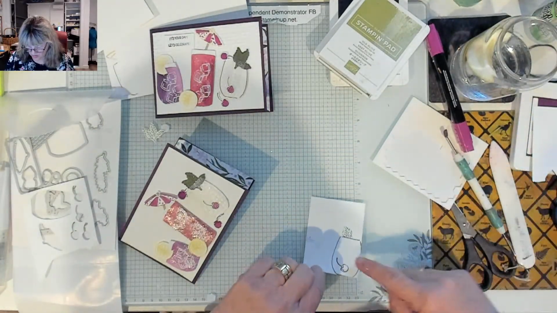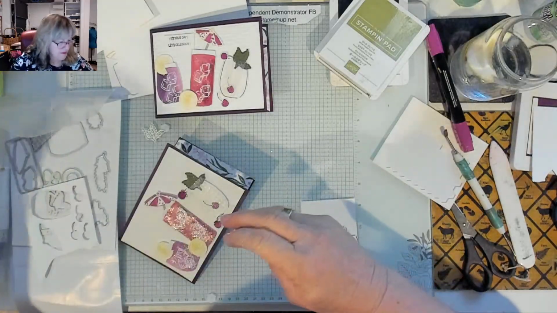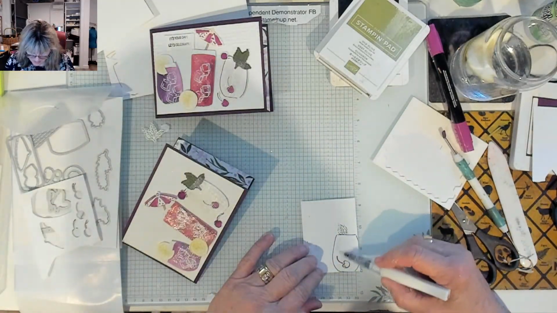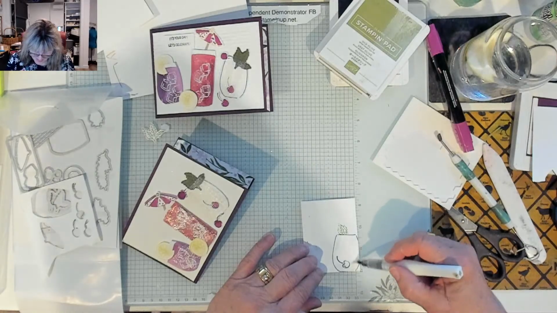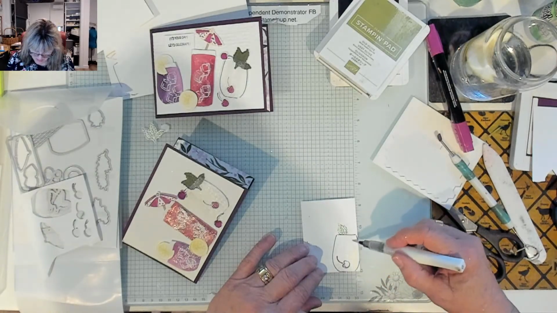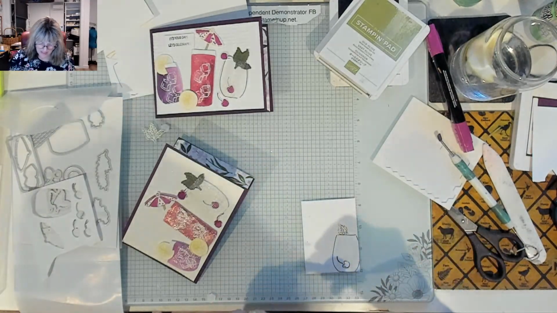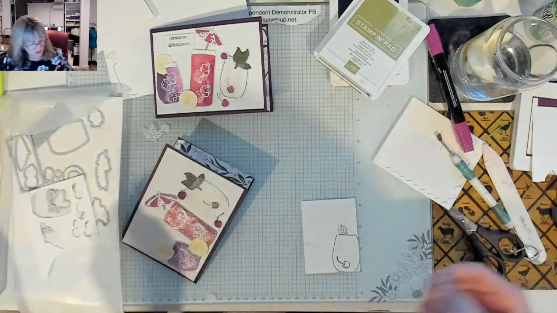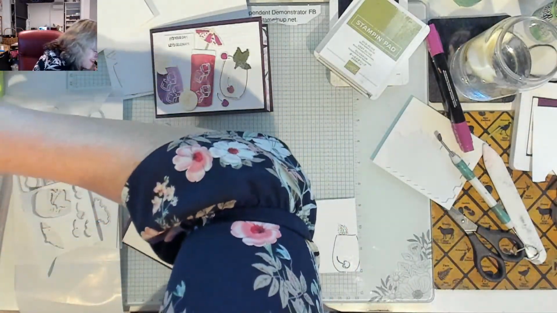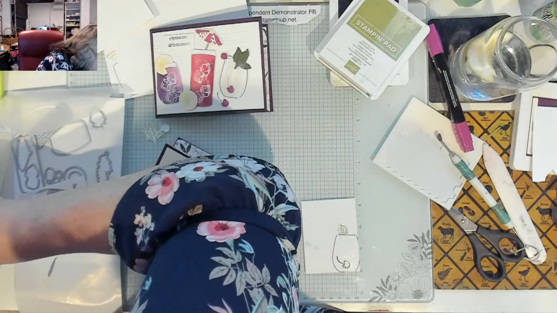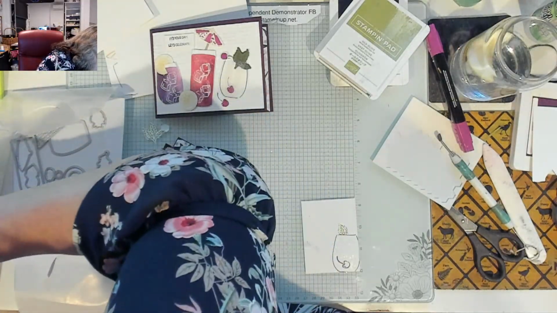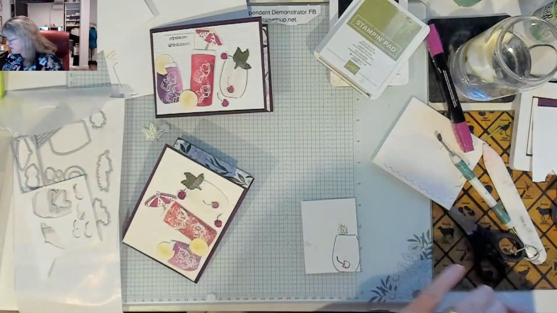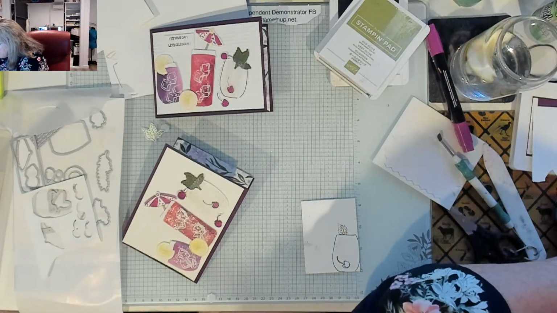Okay, what have I got missing here? A little bit of Wink of Stella to make it look nice. Oh, I've got to put some ice in. Some ice cubes. Ice cubes, ice cubes. Oh, can't see my ice cubes. That would be a bother.